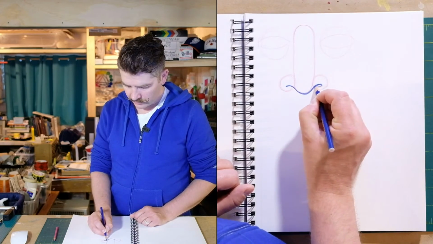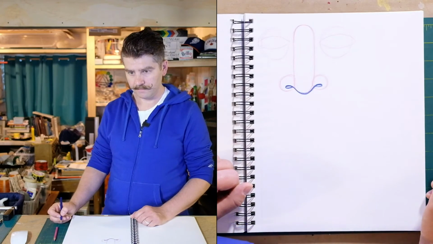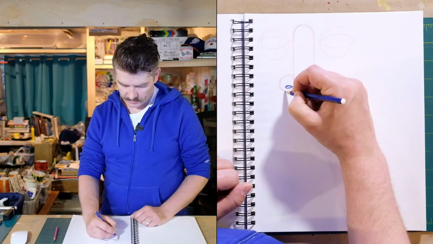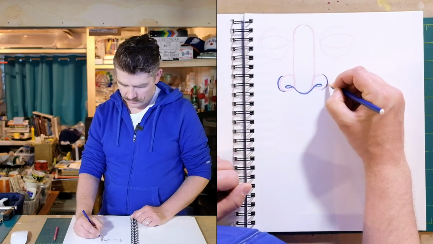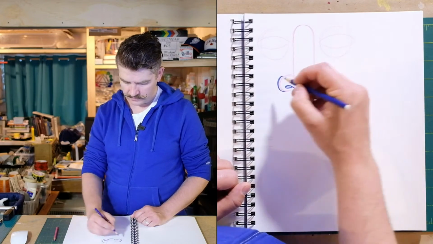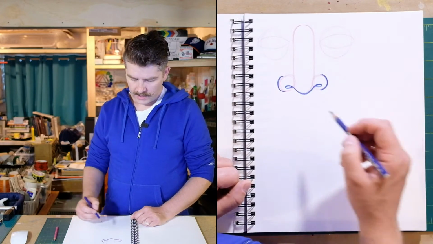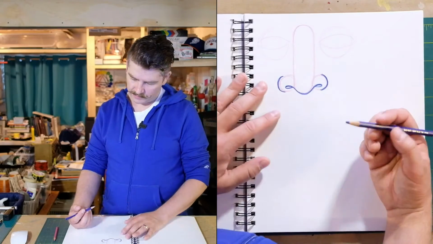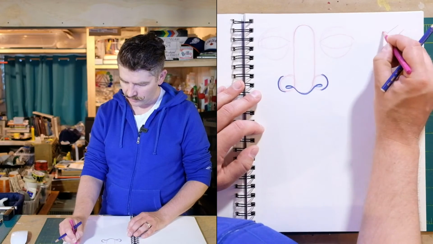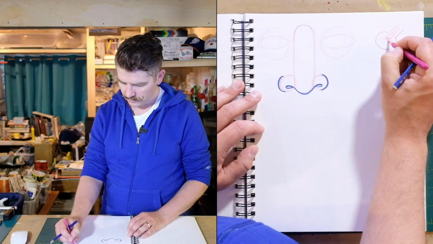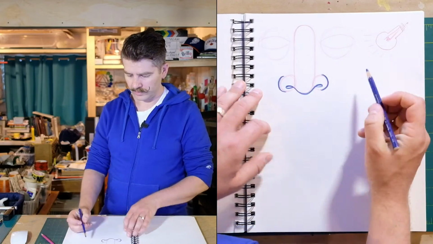And then I'm going to come around, and then I'm going to outline these parts of the nose. And then let's say the light is coming from this angle here. I'm going to draw a little light bulb. So that's where the light is coming from.